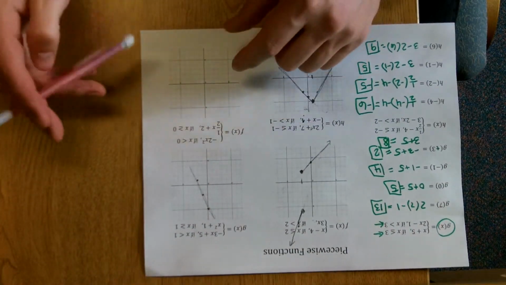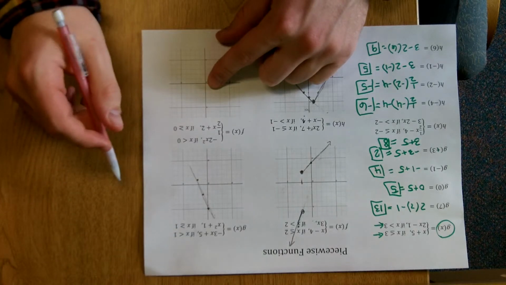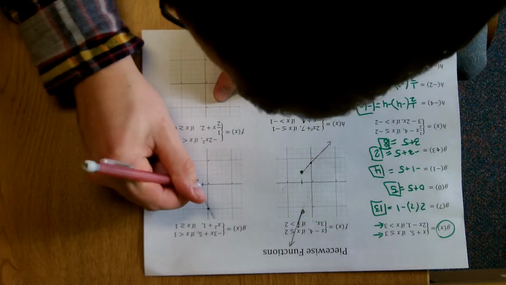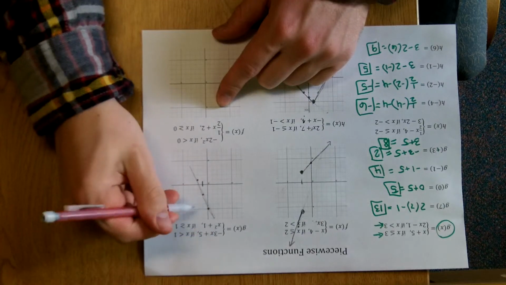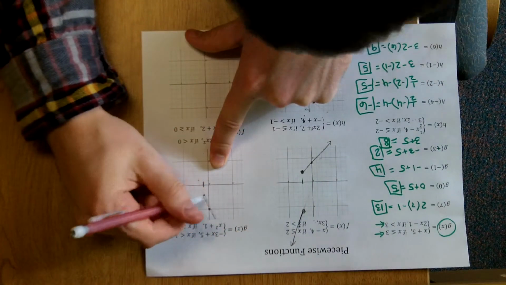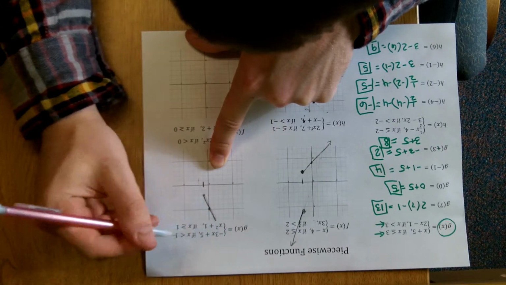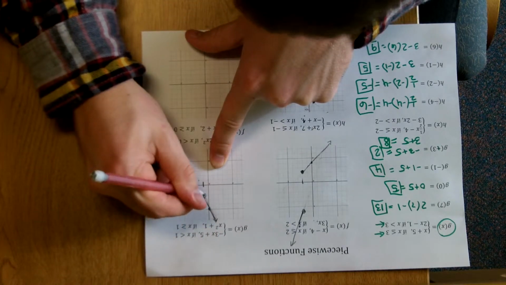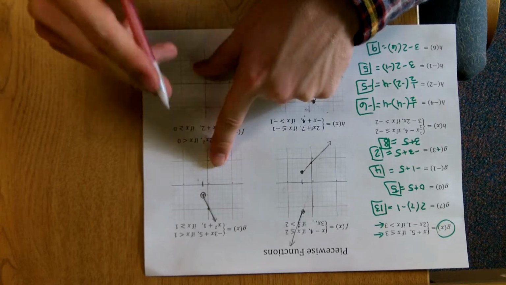Okay. Next, it only is evaluated when x is less than 1. So 1 is right here. So everything to the left of 1. So it's not going to be right there. And it does say less than, not equal to, so that's going to be an open dot.